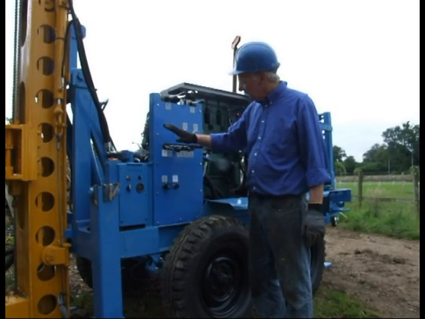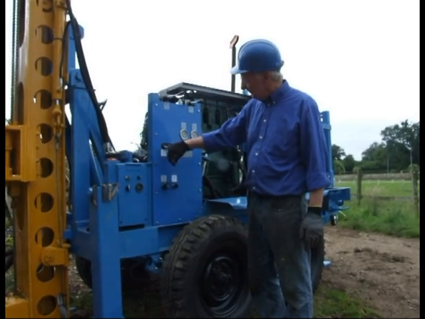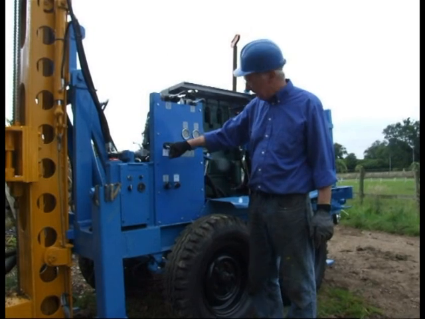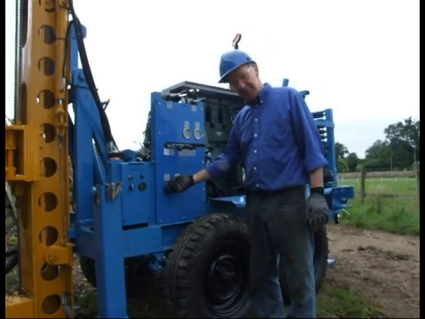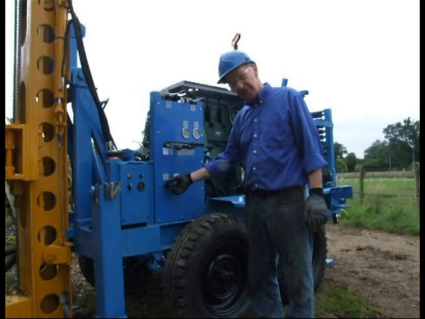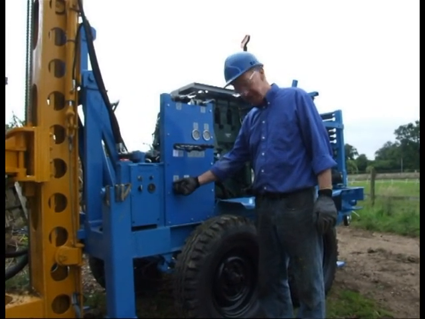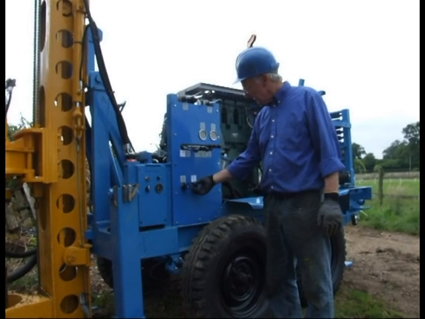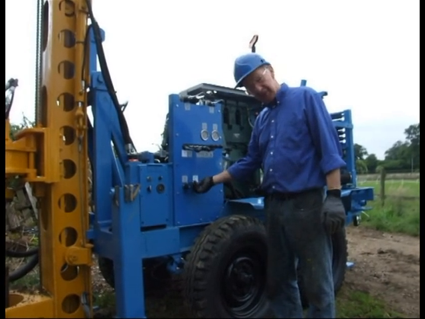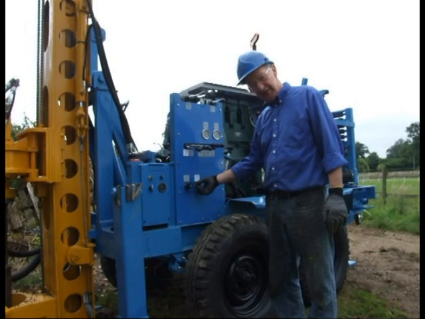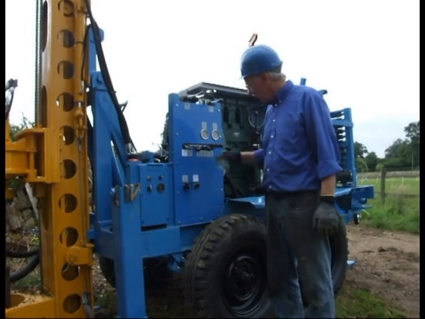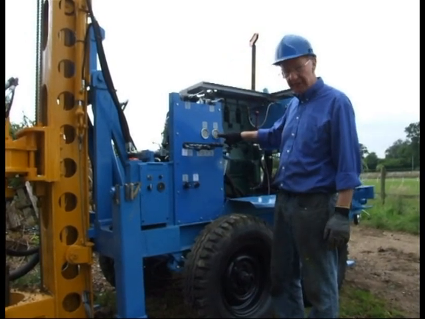So, slow feed lever, down for feeding in, control the speed, anti-clockwise to increase, clockwise to decrease the feed speed. Pressure, increase the feed pressure by screwing it in, decrease by screwing it out, and the pressure is shown on the gauge.